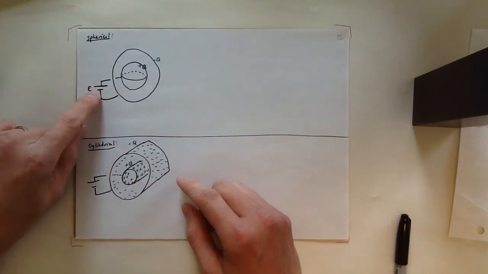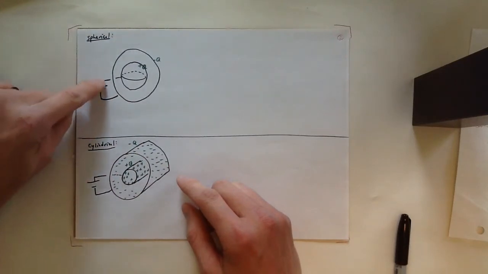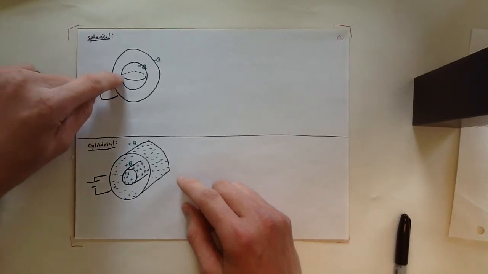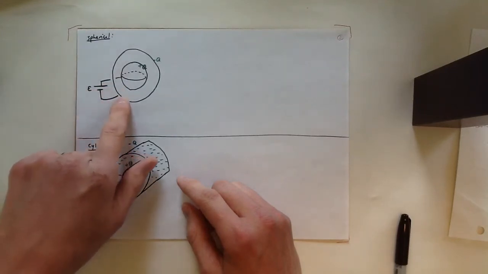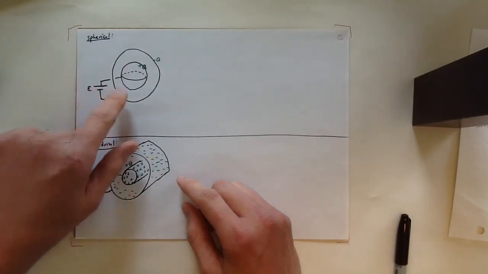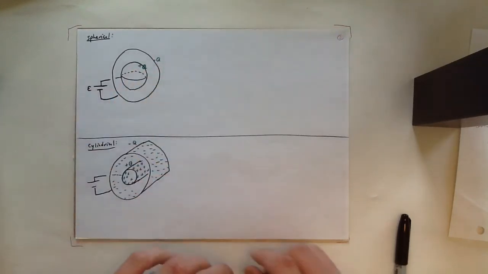If you want to connect the battery across them, you have to kind of sneak one of the wires in, maybe through a hole here, and you connect it to the inner plate, and then we connect the outer plate, the outer spherical shell, to the other terminal, and we'll put plus charge and minus charge like that.